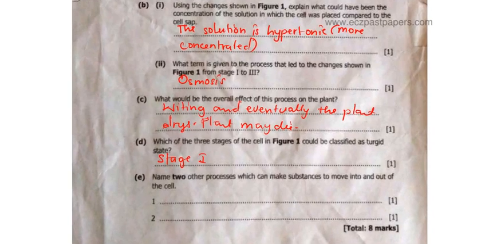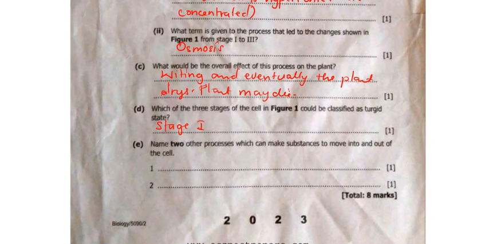And then we have question 1E, which says name 2 other processes which can make substances move into and out of the cell. Okay, so there are 2 other processes that you can mention. There's active transport. So you can also pay attention to the marks given. With this question, you're just given 1 mark for each, so you don't even have to explain yourself so much.